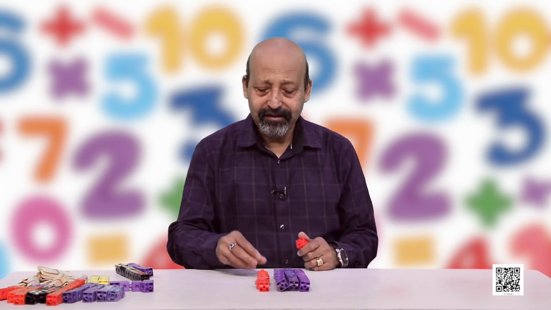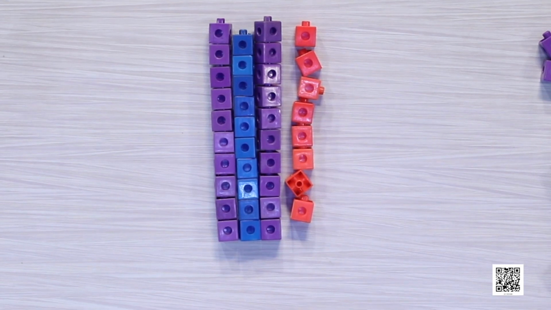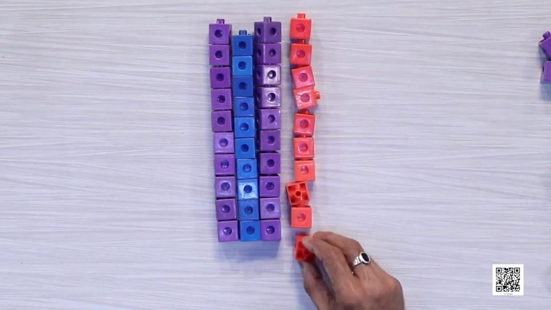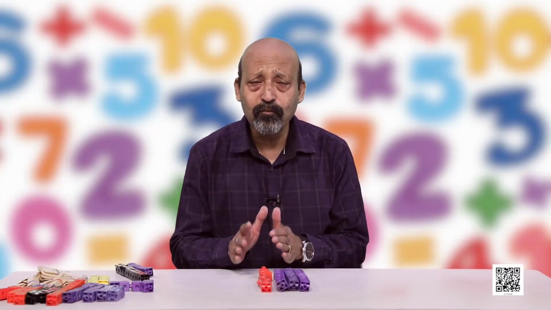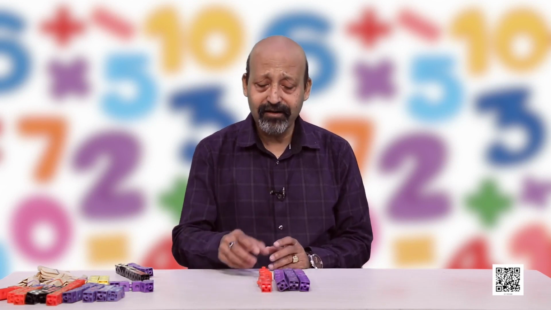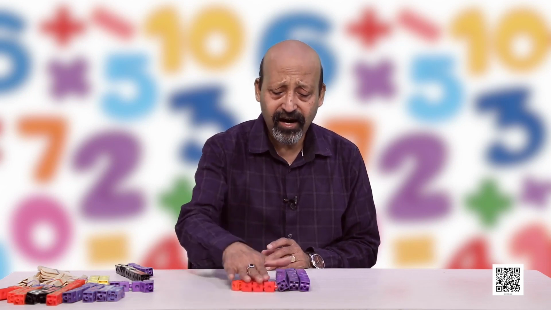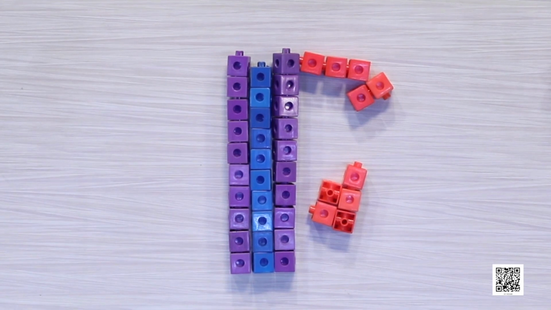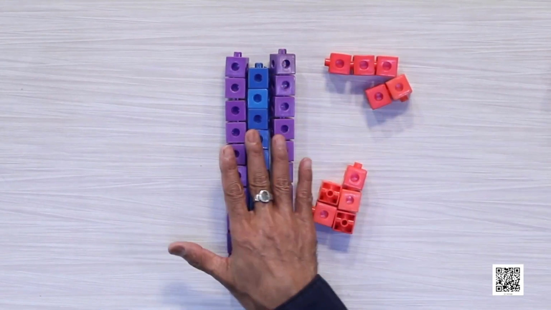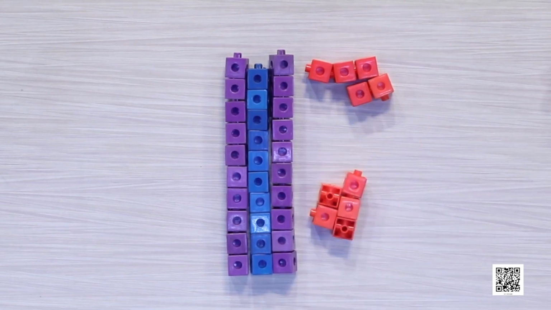One more is 38, one more 39 and one more 40. Can we say 40 is 30 and 10 more? Yes, of course. Why not? Very good. Can we also say 40 is 35 and 5 more? There are many ways of calling 40. You also try to find in how many different ways we can call 40 or we can make 40, right?